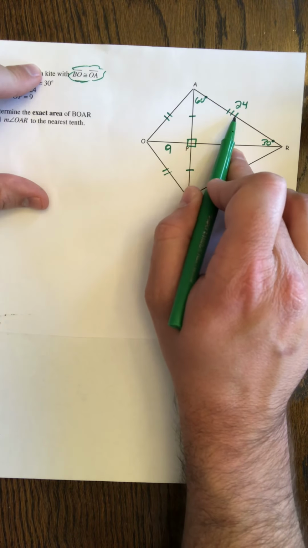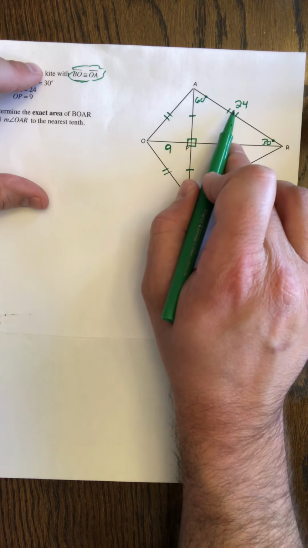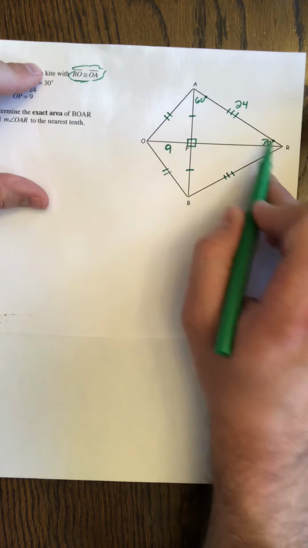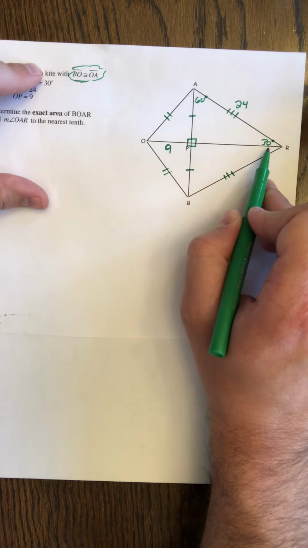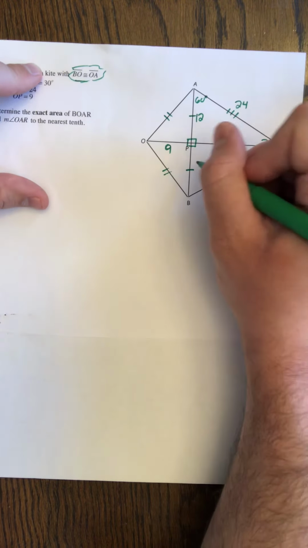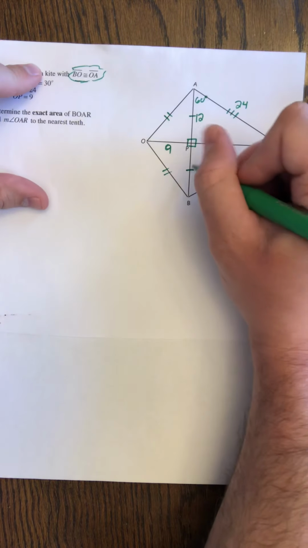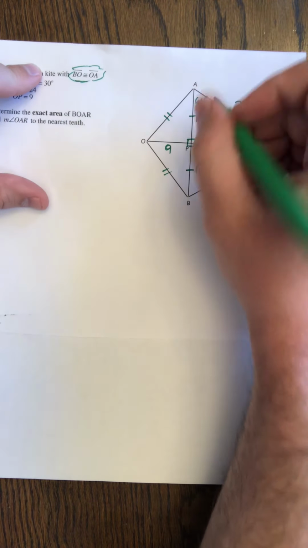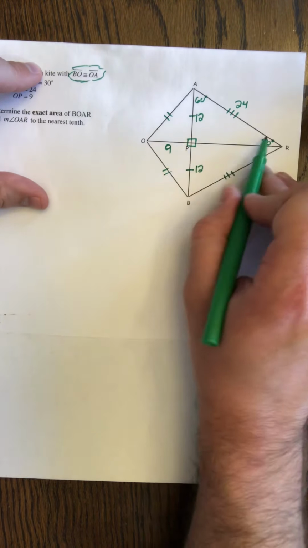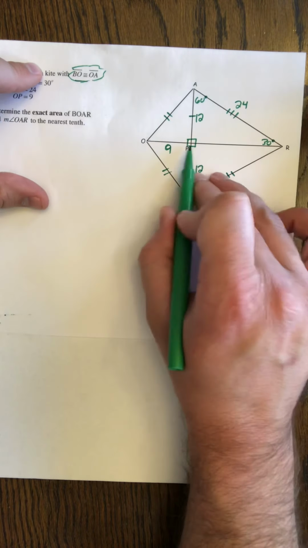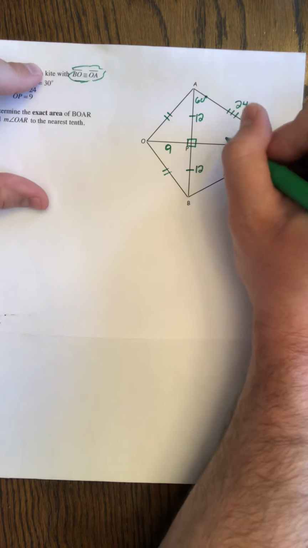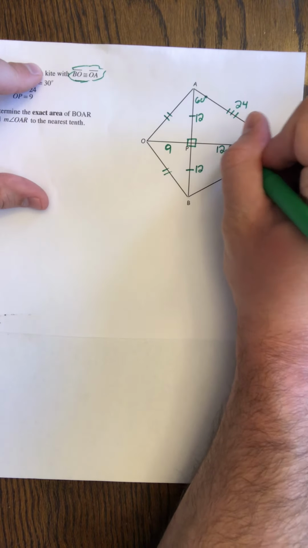When we remember our information about 30, 60, 90 triangles, the hypotenuse is always 2 times bigger than the shorter leg, which has to be opposite of 30 degrees. So if the hypotenuse is 24, then the shorter leg must be 12, which means the entire diagonal AB must be 24 because 12 was half of that entire diagonal. Then we should also know in a 30, 60, 90 triangle that the larger leg, in this case PR, which is across from the 60 degree angle, is root 3 times bigger than the shorter leg. So P to R must be 12 root 3 units long.